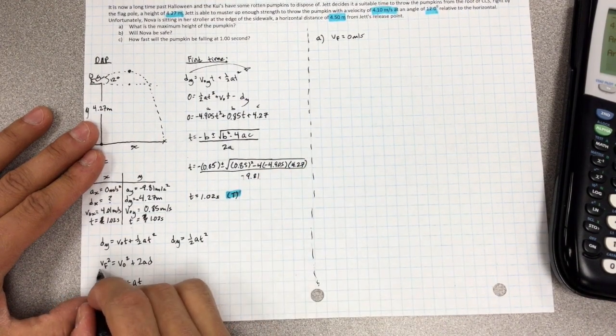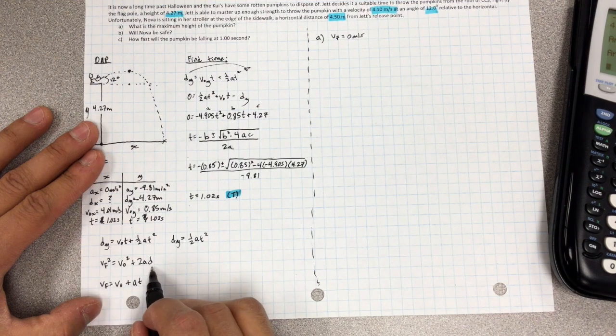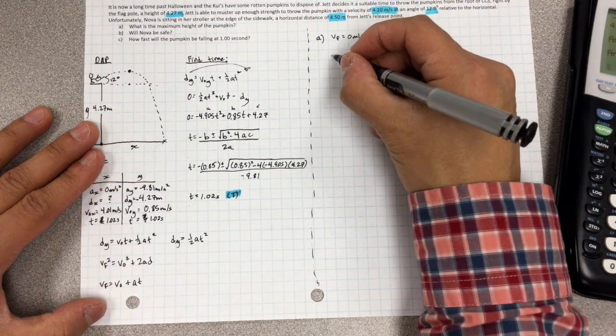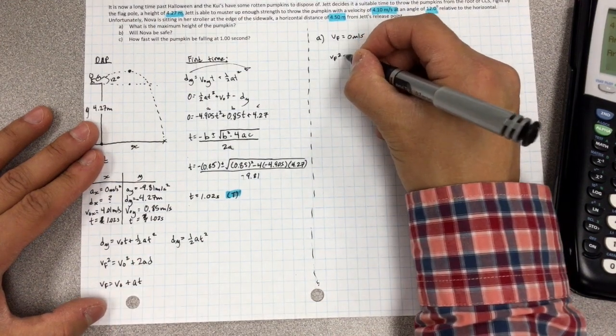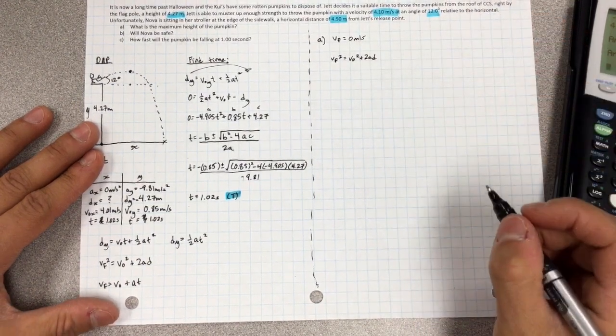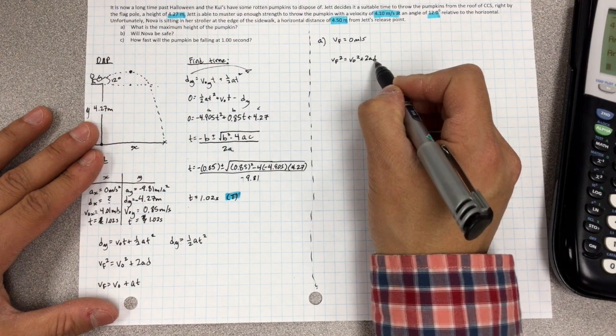Now, because I have my final velocity as well as my initial velocity, and I'm looking for my displacement, I want to use this equation here. So VF squared is equal to VO squared plus 2AD. But I need to rearrange this for my displacement.